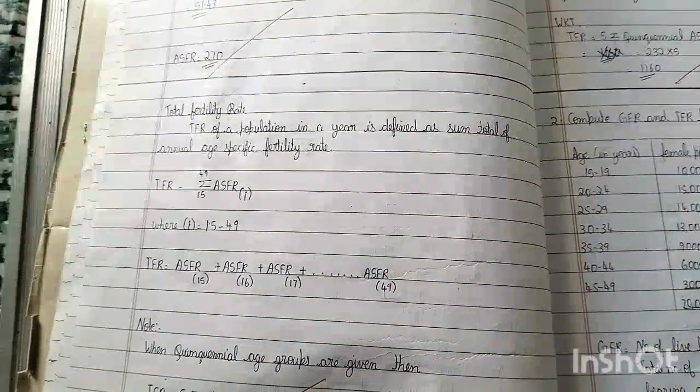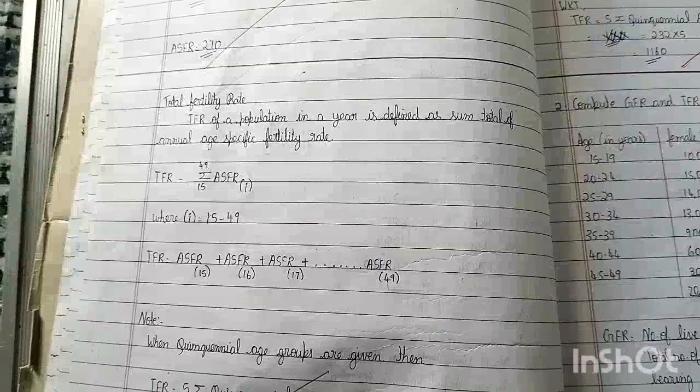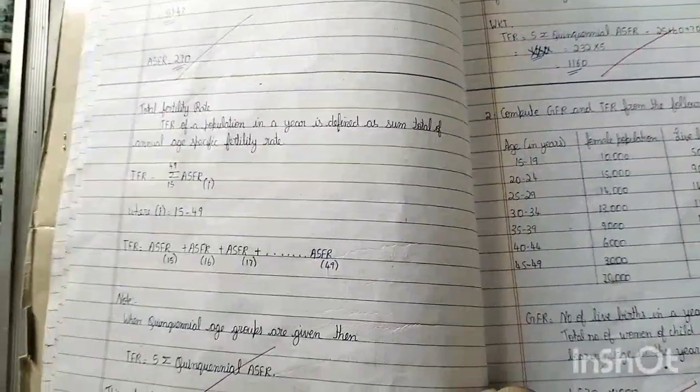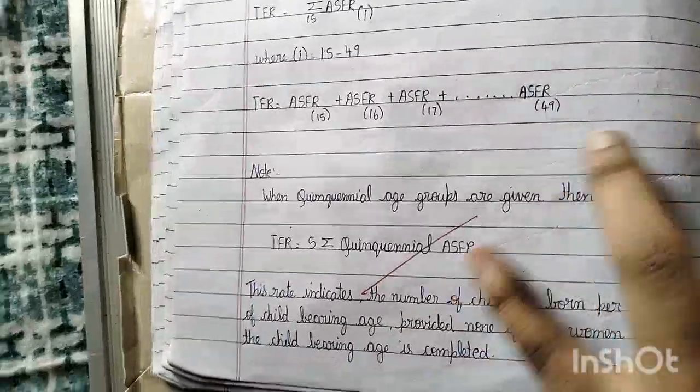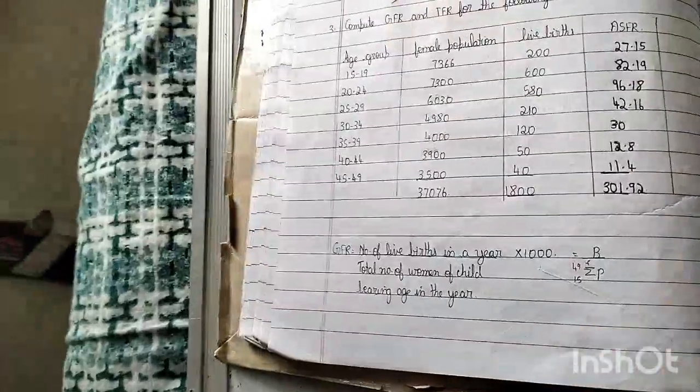TFR is defined as the sum total of annual age-specific fertility rate. TFR is nothing but summation of ASFR, and when quinquennial age groups are given, TFR is equal to 5 times summation of quinquennial ASFR. Need to remember that.